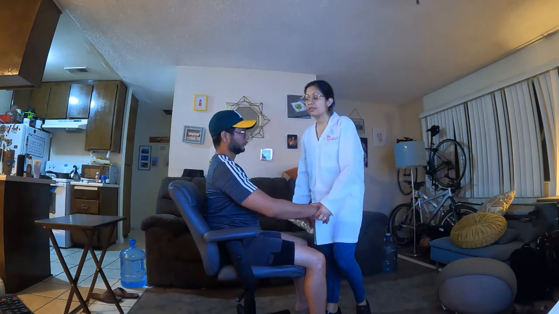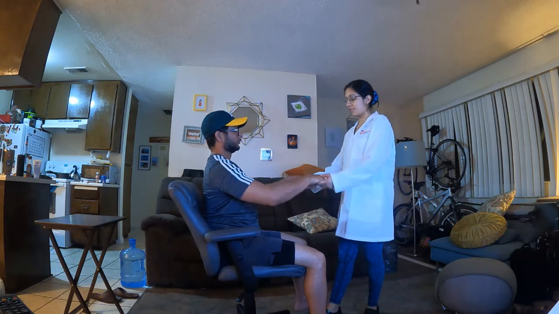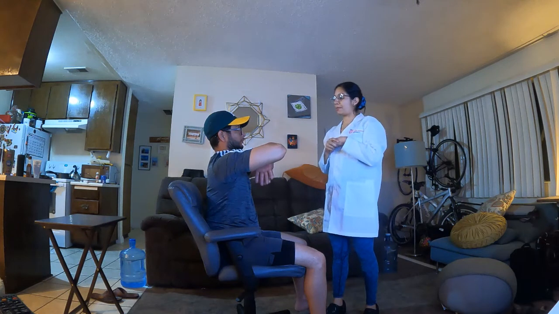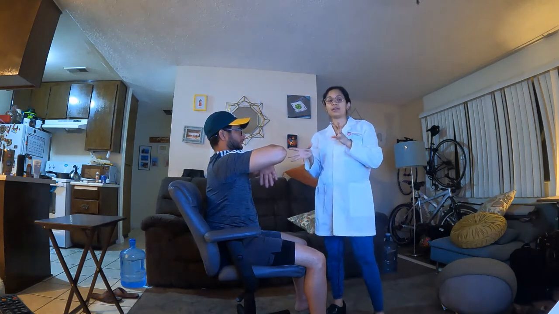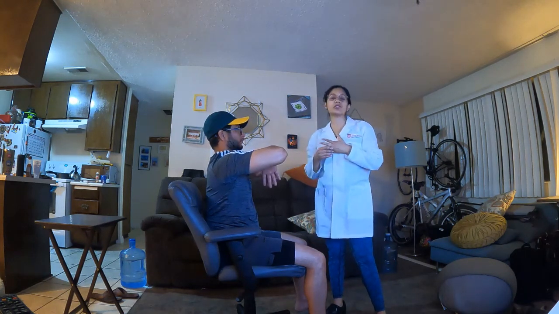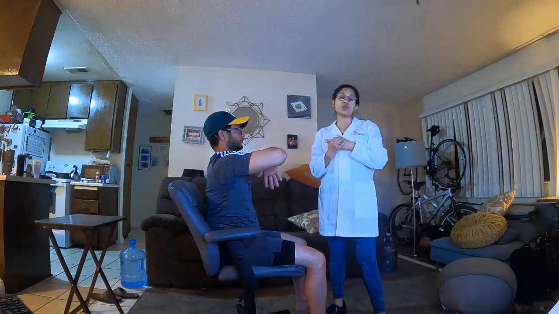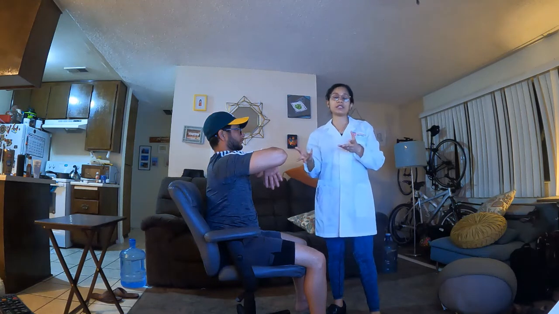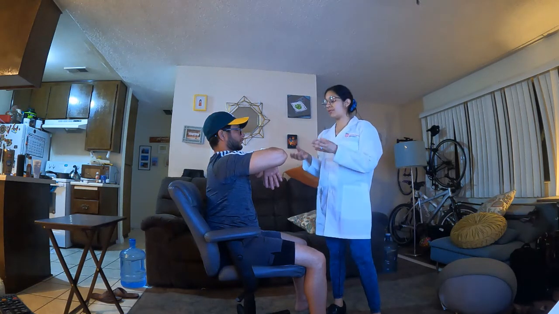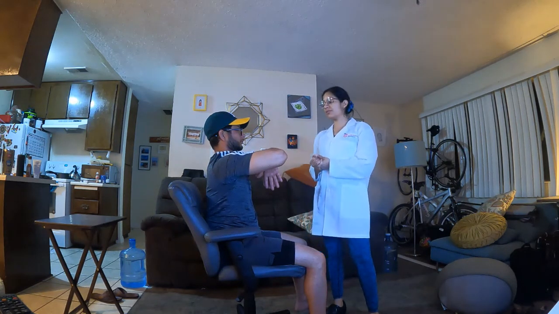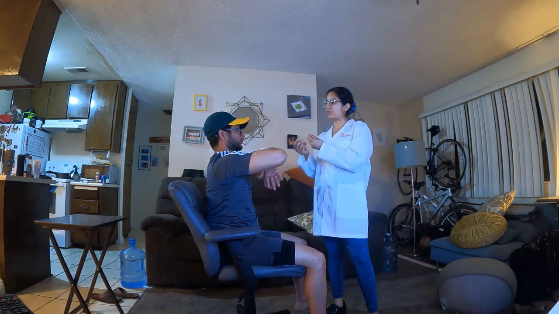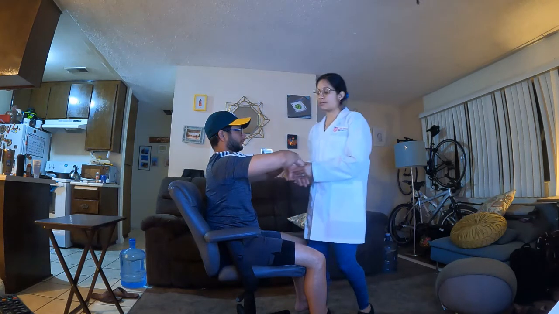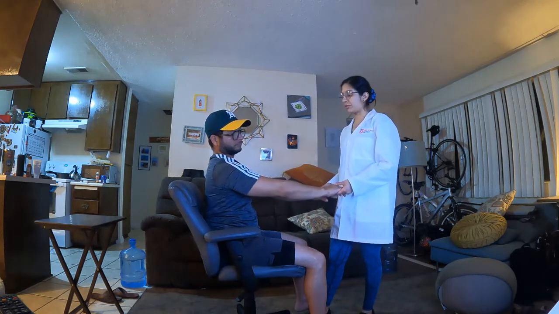Then I can do the Phalen test, which is where I'm going to ask the patient to do the hands like this and press them together. The patient has to hold this position for 40 to 60 seconds, and we are going to assess for tenderness and for paresthesias in the fingers. Do you feel any pain, any numbness to your fingers? No. Okay, so that is a normal finding, which means that the patient doesn't have carpal tunnel.